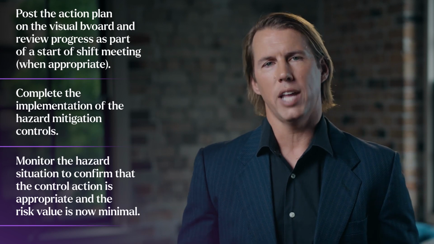Develop an action plan complete with task allocations and the deadlines for implementing the controls. Post the action plan on the visual board and review progress as part of the start of shift meeting, when appropriate. Complete the implementation of the hazard mitigation controls. Monitor the hazard situation to confirm that the control action is appropriate and the risk value is now minimal.